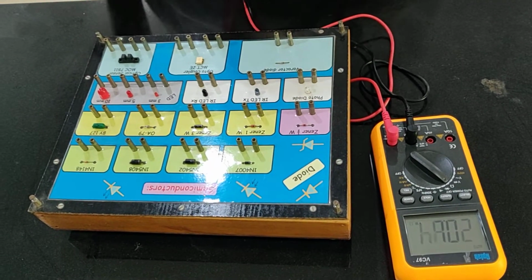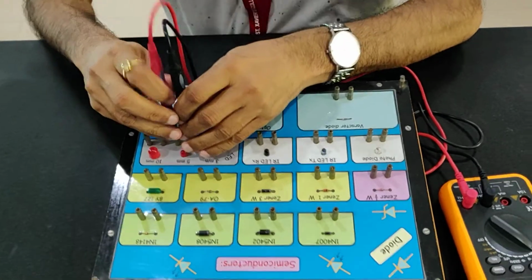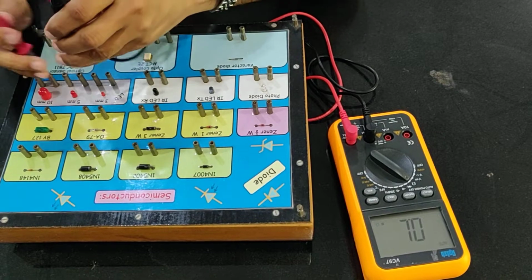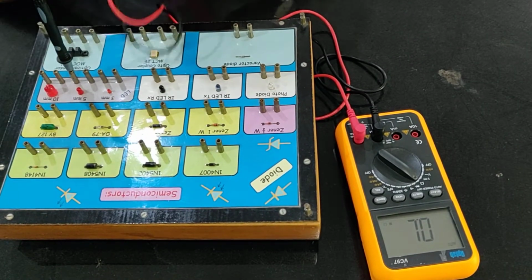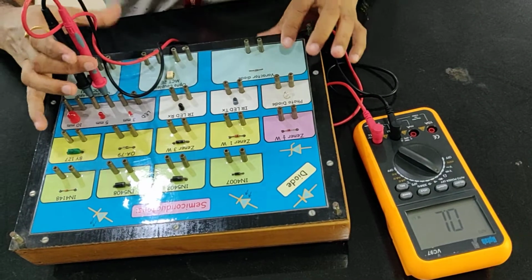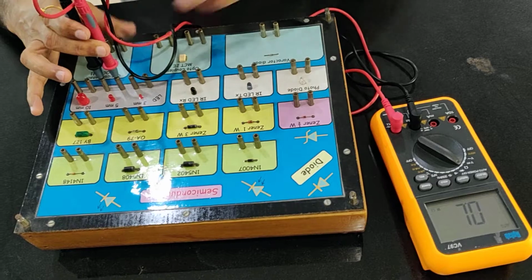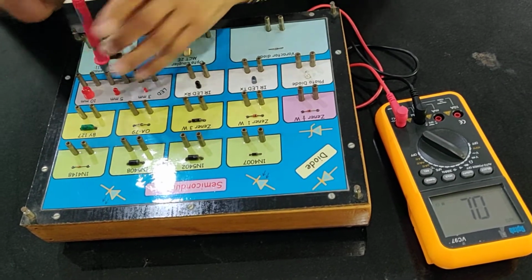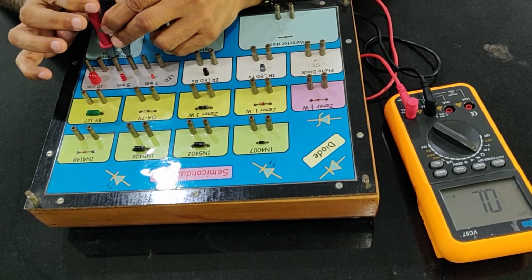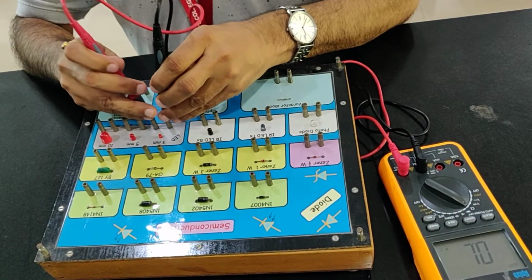Even for these LEDs, if you put this across the LED in forward bias, and if there is a proper battery inside the meter, the LED will light up also, but here it is not lighting up. The reason is that the battery in the meter is weak, so it is not showing, otherwise it would.